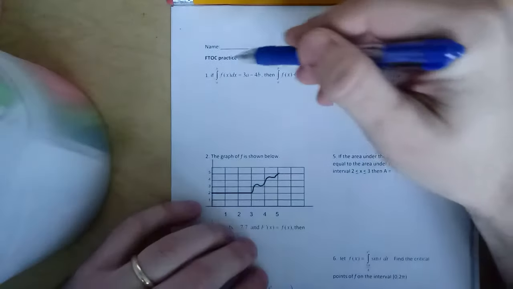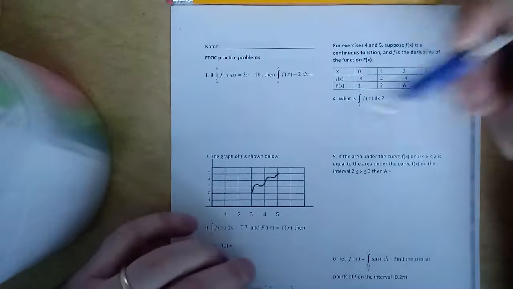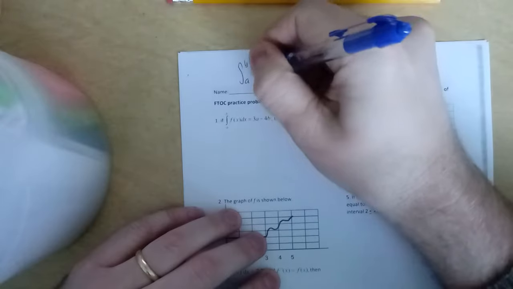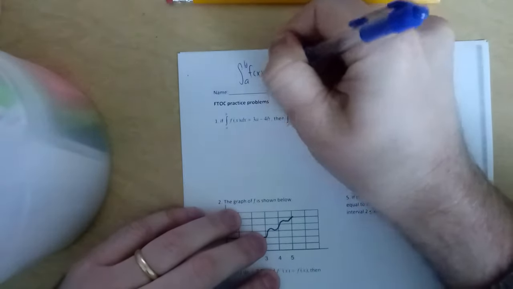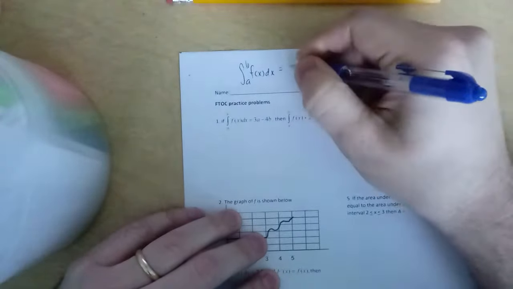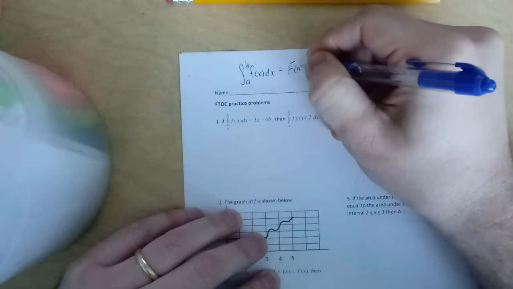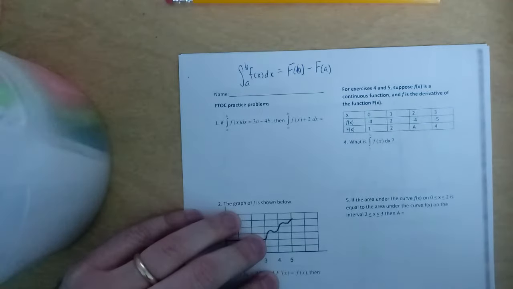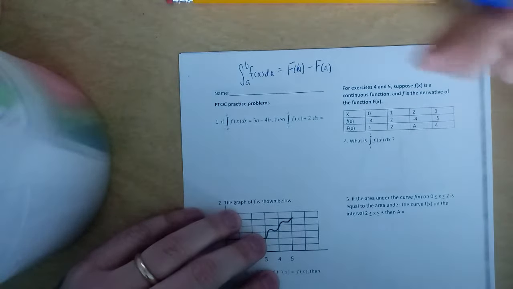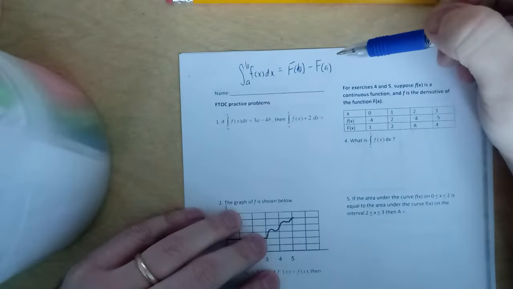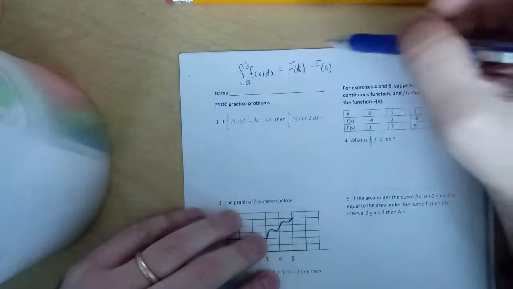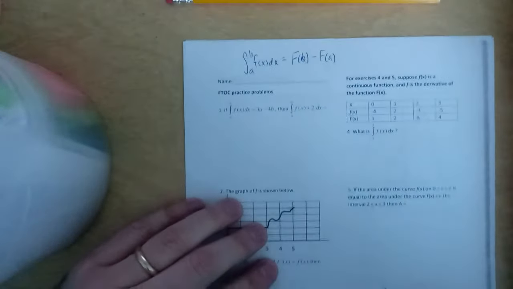So, fundamental theorem of calculus practice problems. Every single one of these, in some way or another, is going to revolve around the fact that the integral from a to b of little f of x dx is equal to big F of b minus big F of a. Every single one. So I'm always going to come back to this somehow in one of these problems. And I'm going to immediately make myself a liar and start number one.